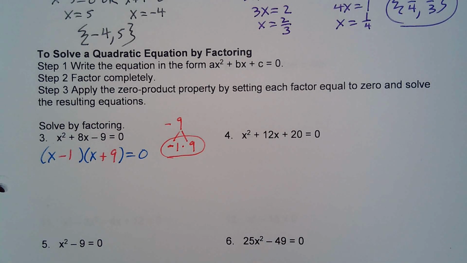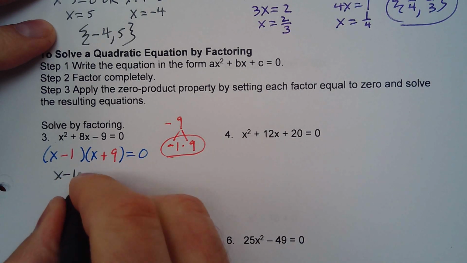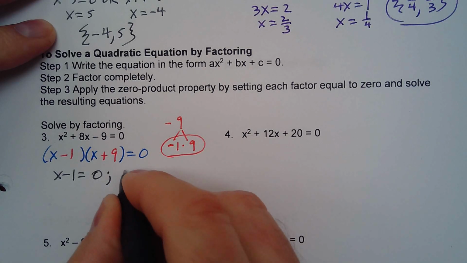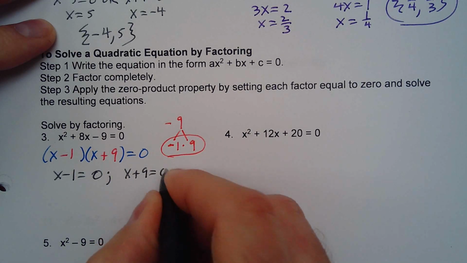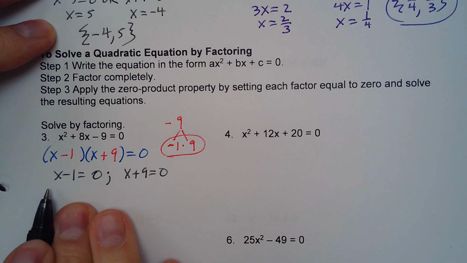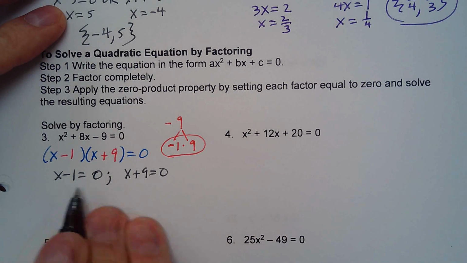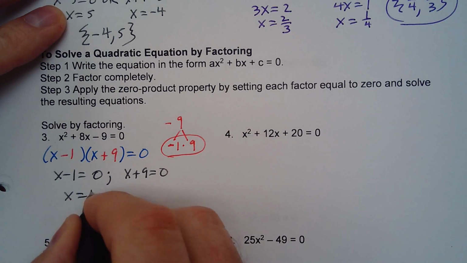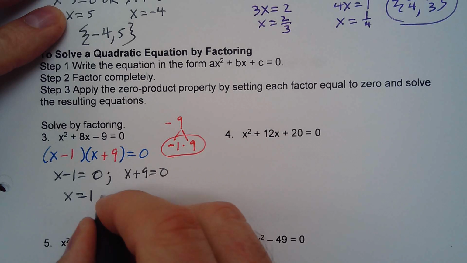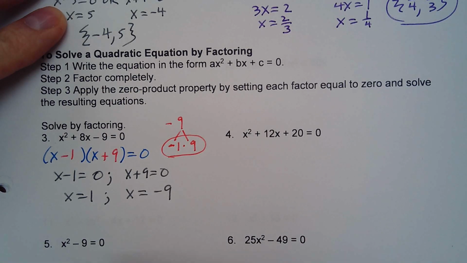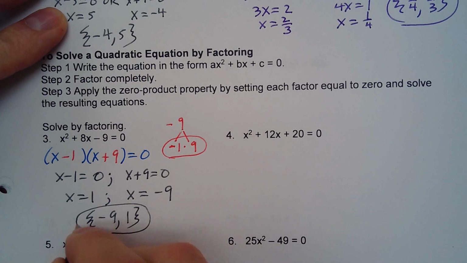Now we go through and we set each factor equal to 0 and solve. Here I'm going to add 1. I'm going to use a semicolon instead of writing out the word or each time. I'm going to add 1 to both sides. That gives me x equals 1. Here I'm going to subtract 9 from both sides. That's going to be x equals negative 9. So my two answers are negative 9 and 1.